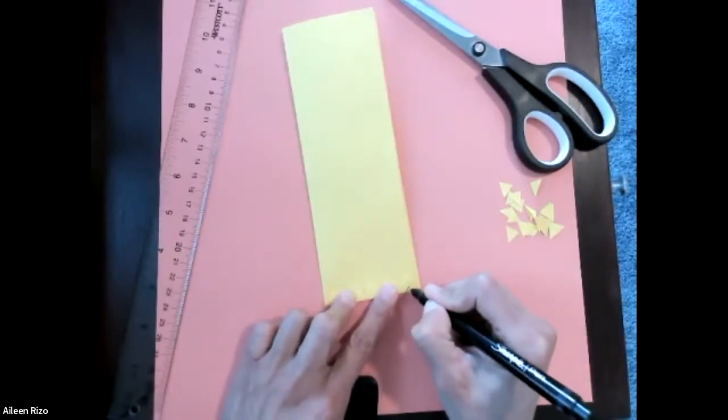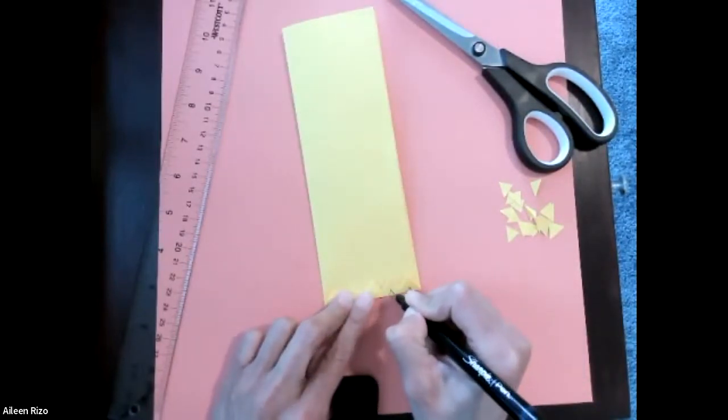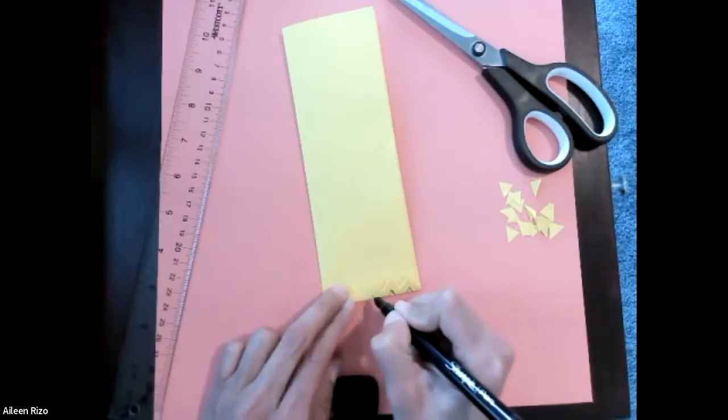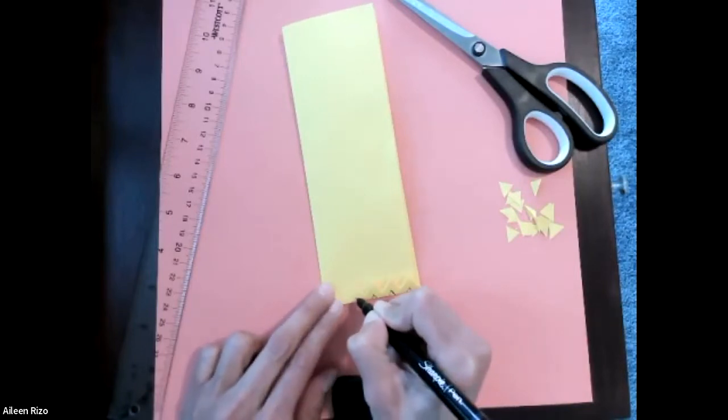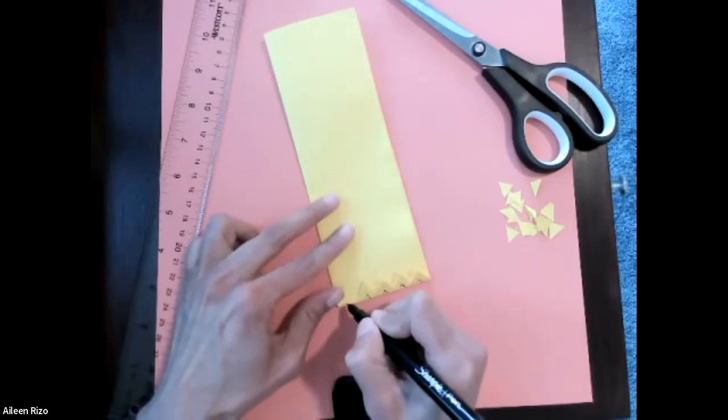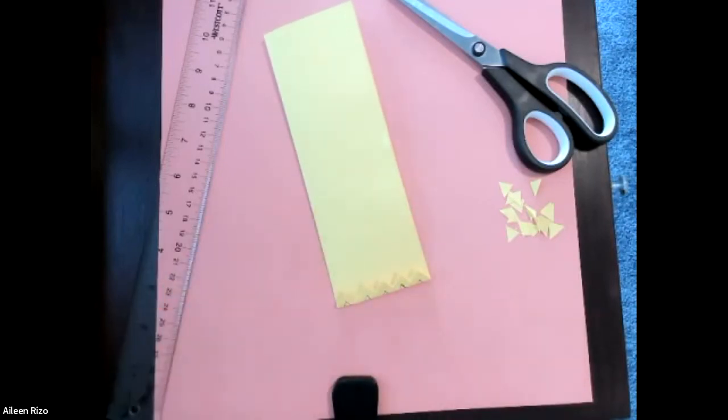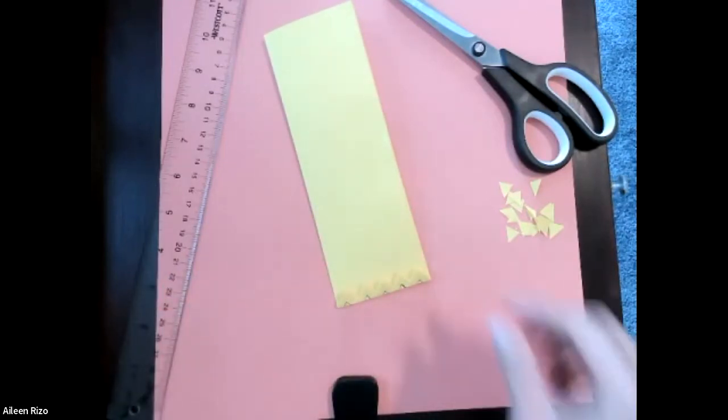But it's just a little triangle trying to be at the center of those points. It doesn't have to be exact. If you cut out that little triangle there, you can get this nice little design at the bottom.